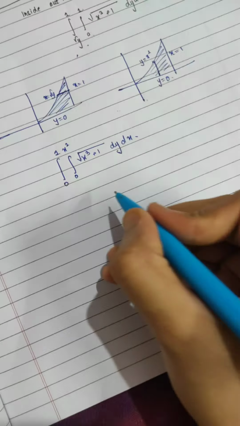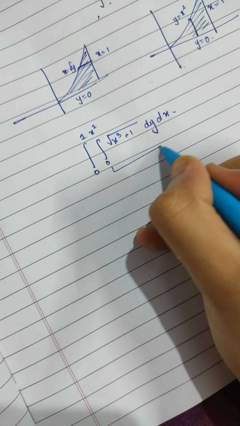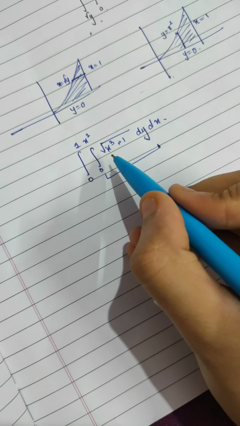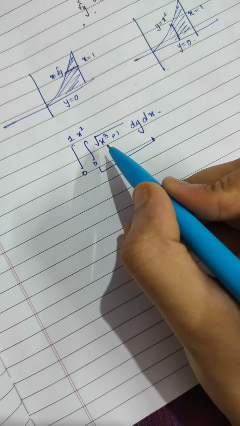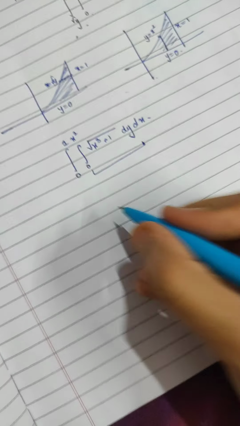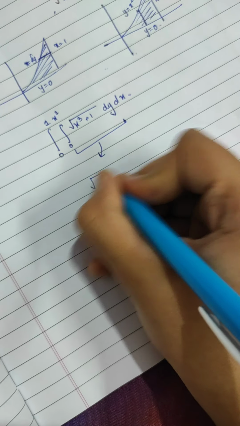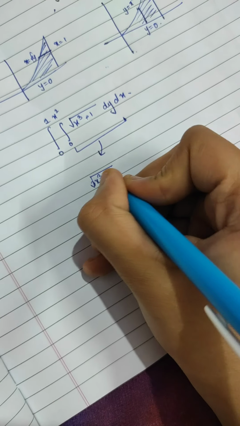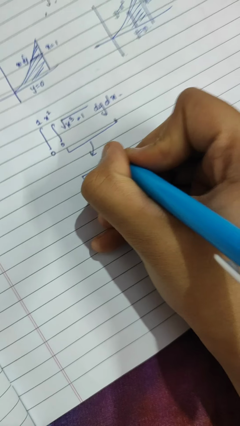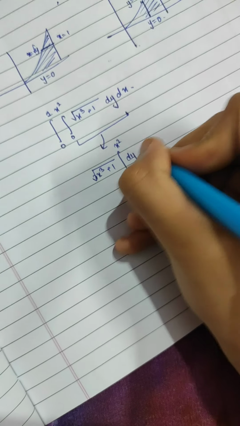Okay, so first we'll be integrating this. We know we need to keep x as constant, so this whole term will be constant. Let's first do it this way. Root x cube plus 1, 0 to x square dy.